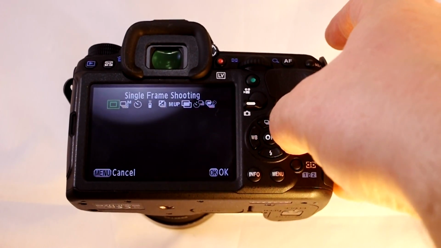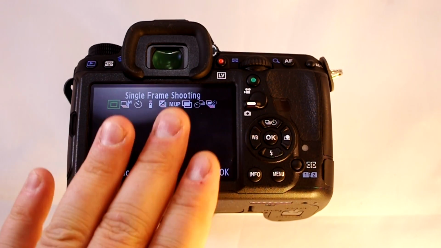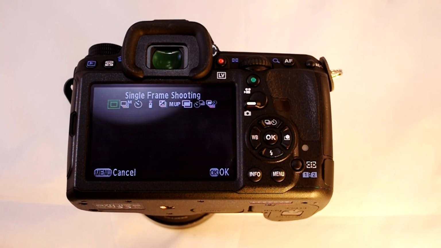There's a series of 2 links in the video description below to a Pentax forums article that I wrote that looks at the different Pentax shooting modes, the drive modes. So if you want to learn a lot about how to use these creatively, check out those links.